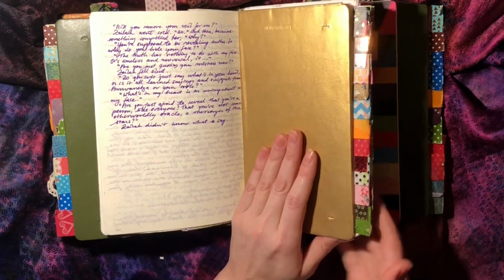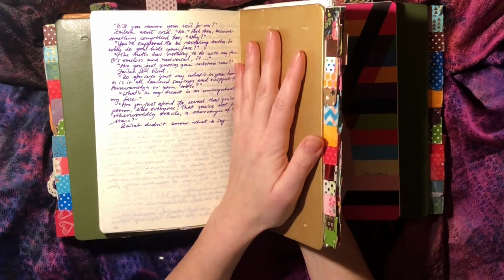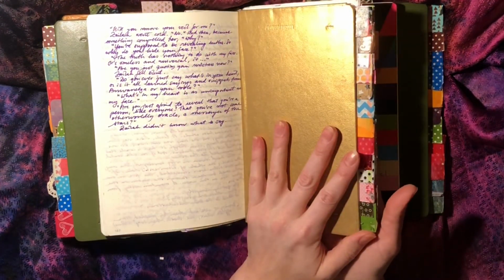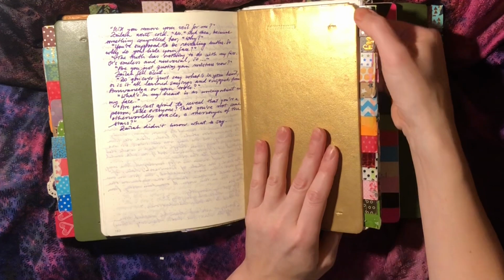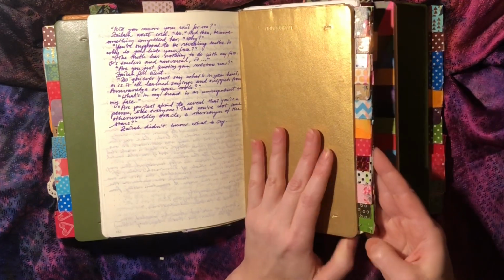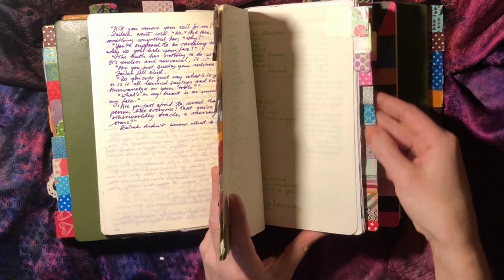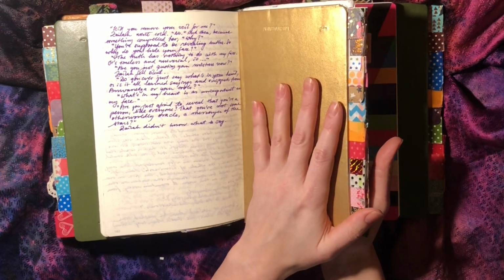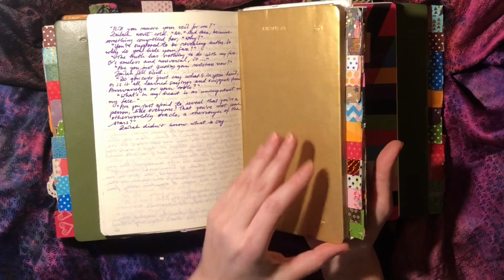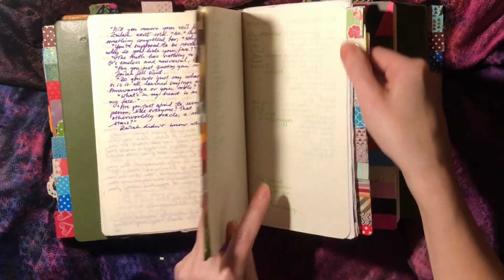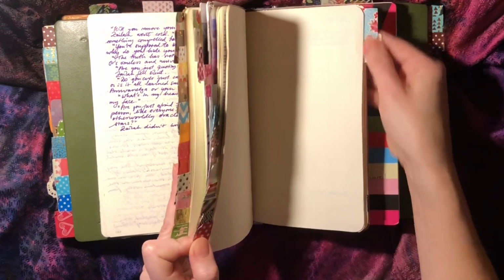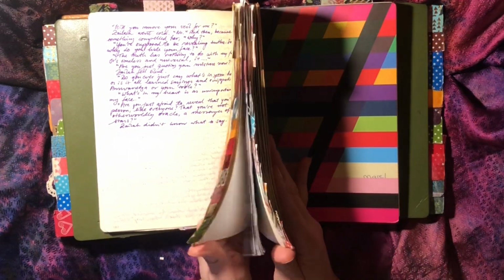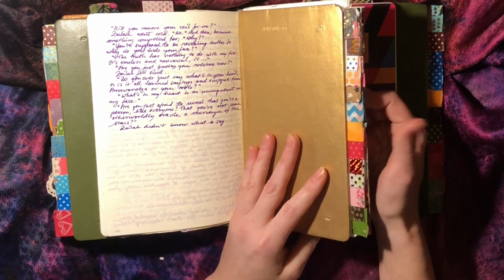Then we come to the someday maybe insert. So this is where all my someday maybe lists go. And I have one tab for each area of my life. But these are just home someday maybe lists. So as you can see, there are quite a lot of areas that I have ideas for. And this might look different for different people, but I have a lot of ideas.